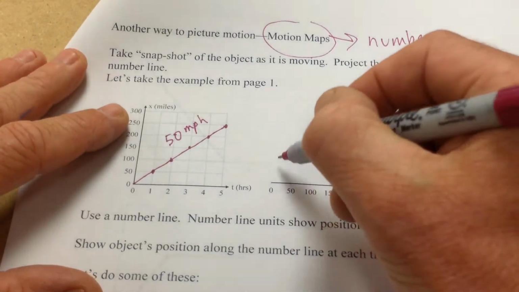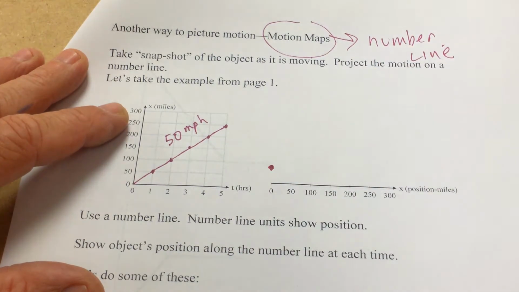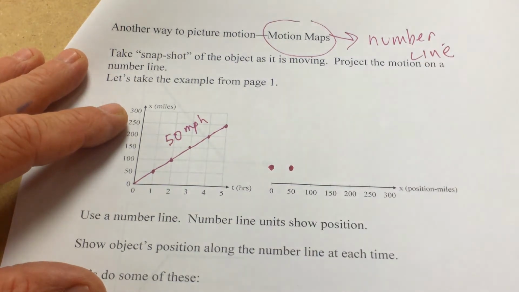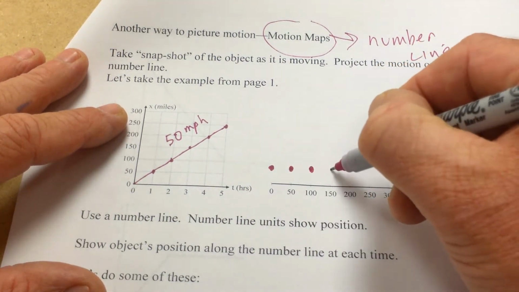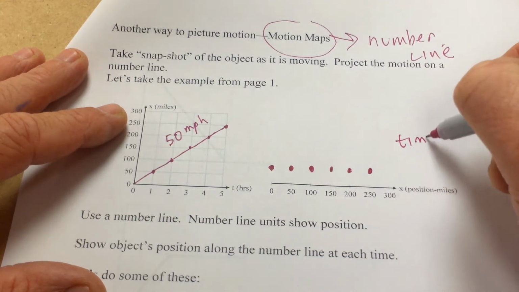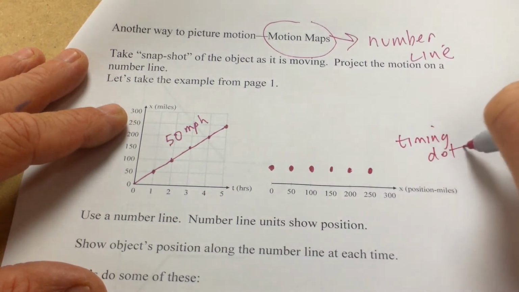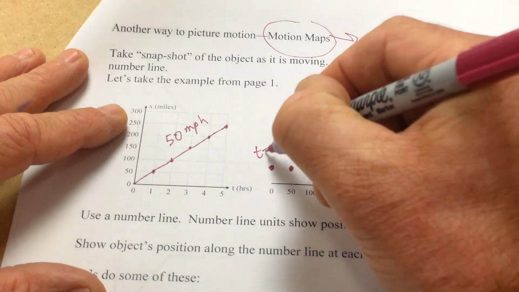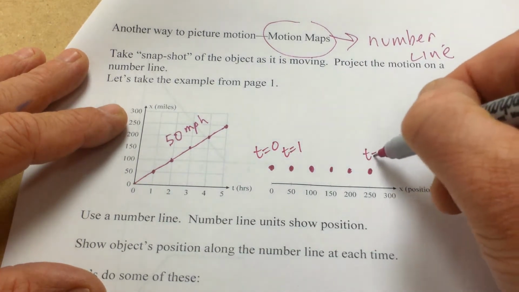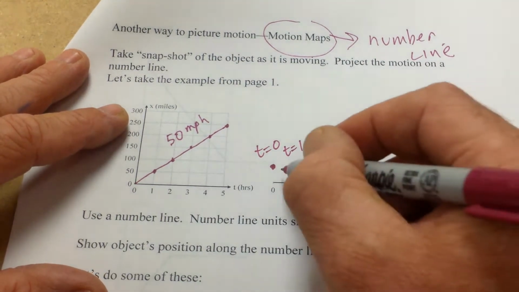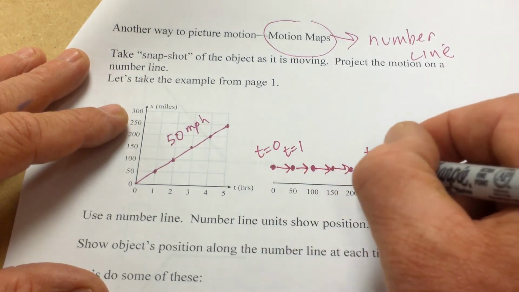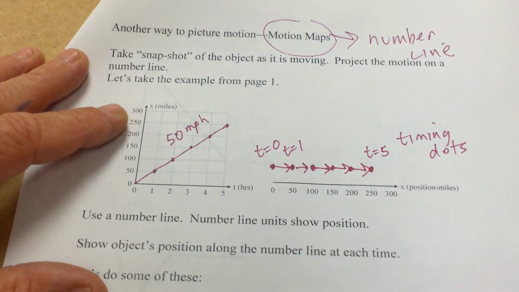And so at the very beginning, that's my reference point. We draw a point there, and then 1 hour, 2 hours, 3 hours, 4 hours, 5 hours. So these really represent timing dots. So this would be time equals 0 hours, time equals 1, etc., up to time equals 5. And we can connect these dots with arrows, and that shows the direction of motion. We're moving away from the reference point.